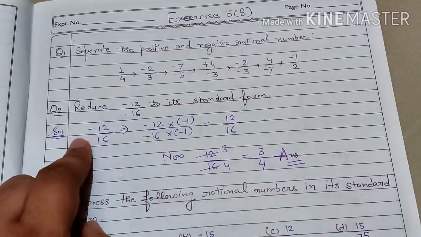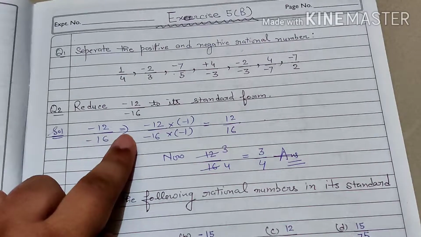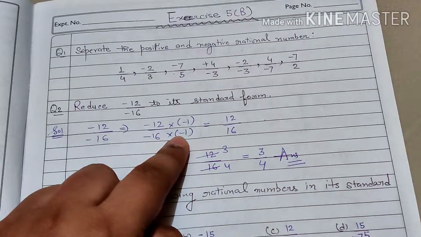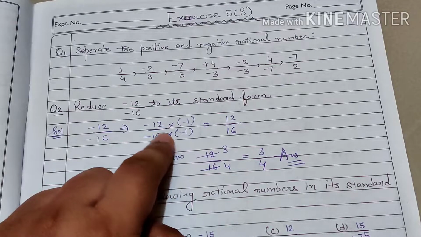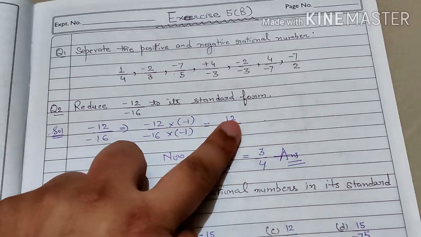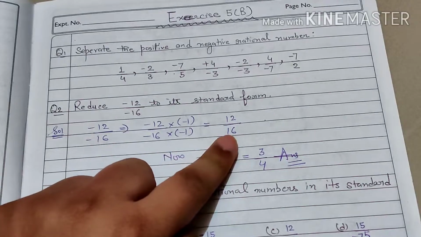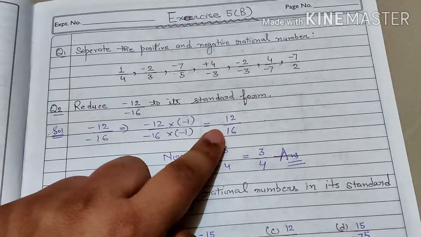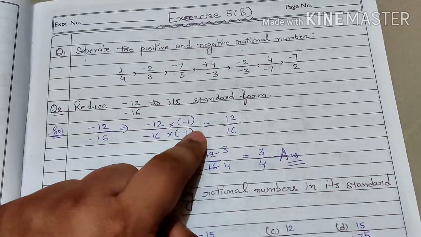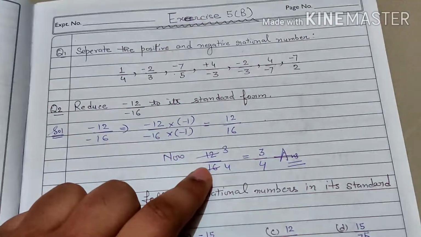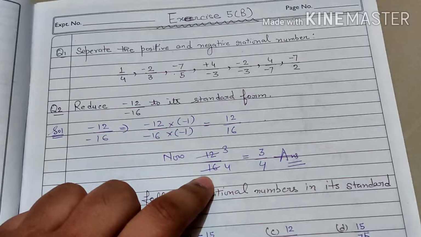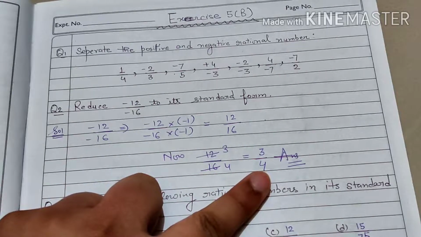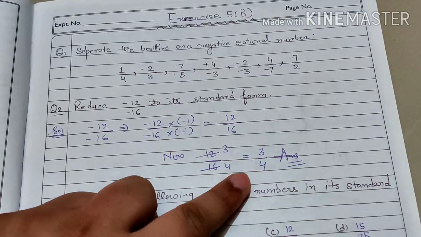So to remove this minus sign, we have to multiply both the numerator and denominator by -1. Multiplying, we have 12 and this is 16. Now it has some division, so it is not fully reduced, so reduce it by dividing by 4. So 4 3s are 12 and 4 4s are 16, so 3 upon 4 is your answer. This is the standard form of rational number.